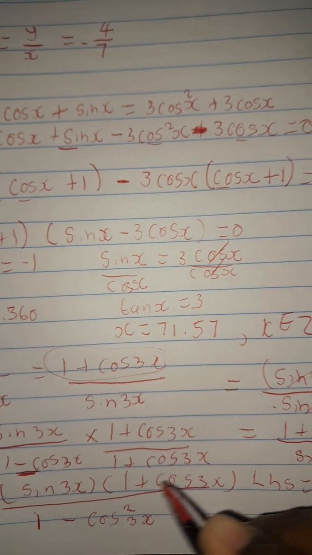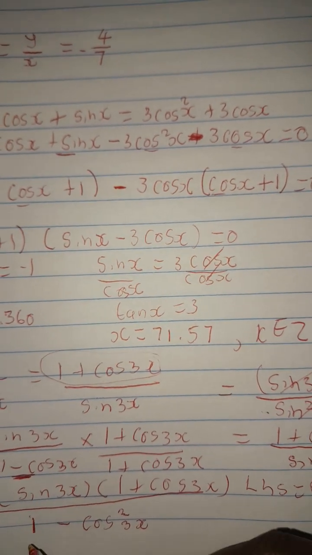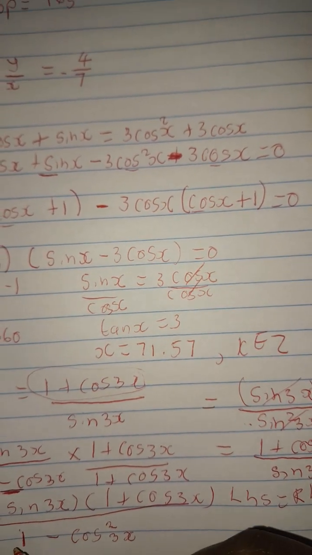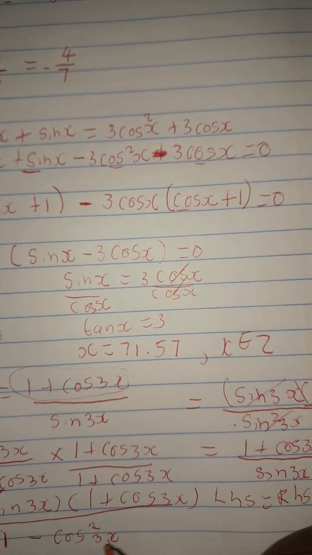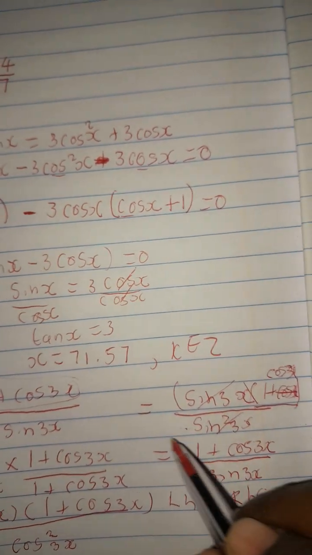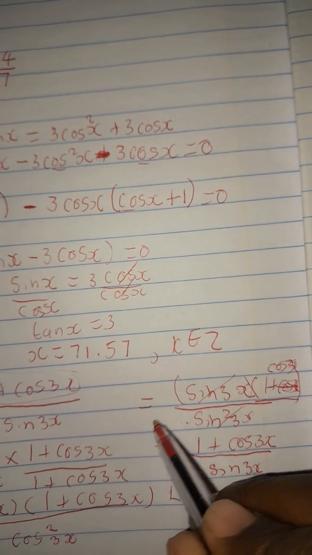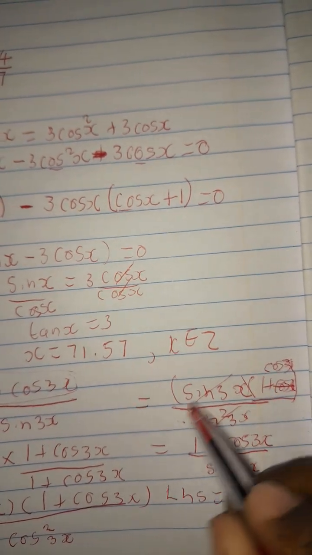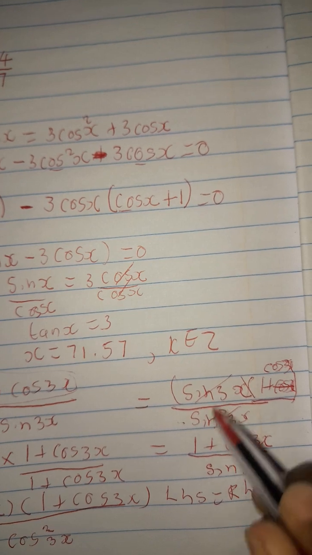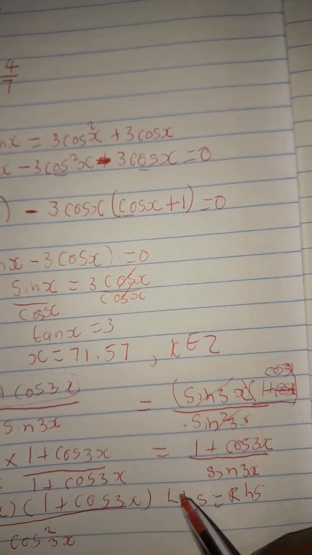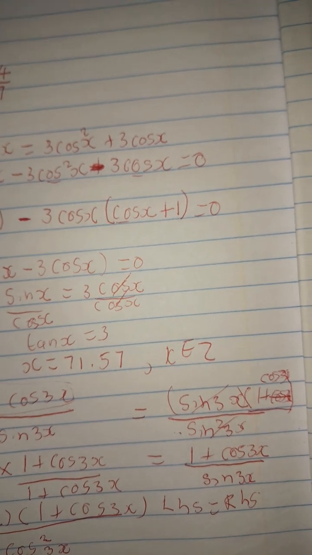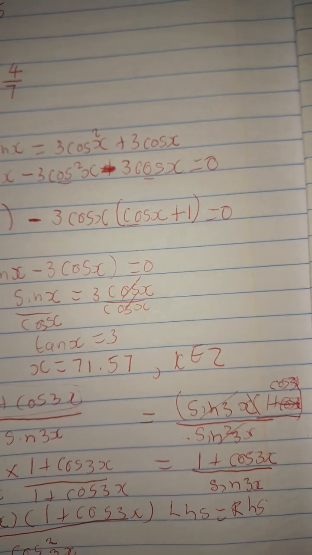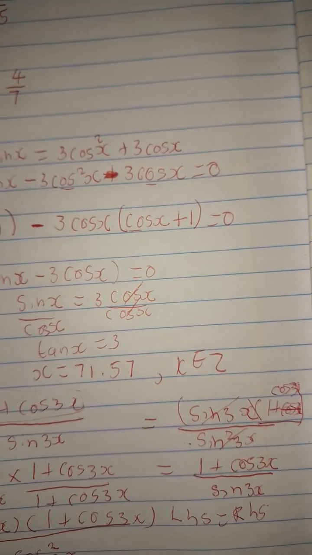What happens here is that what changed was the square identity, which is 1 minus cos squared 3x to sine squared 3x. Because we have common brackets, sine 3x and sine 3x cancel each other. We are left with 1 here. So we put one of these, which is sine 3x. Then remember that we are left with 1 plus cos 3x. Then that's how you can get those 3 marks.